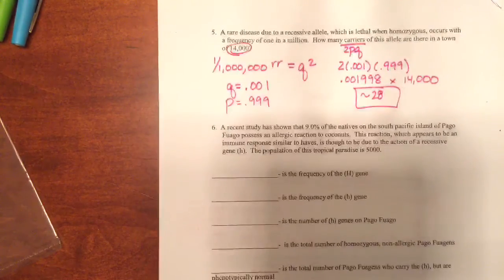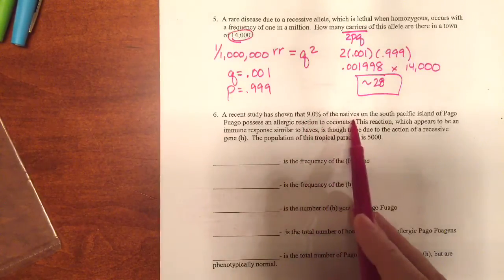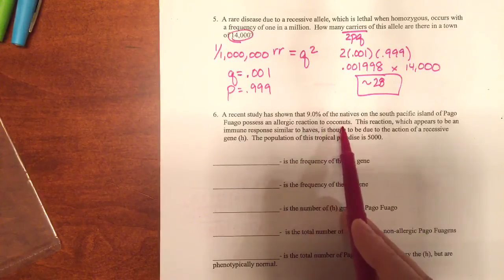All right. And lastly, you have this study that shows that 9% of the natives possess an allergic reaction to coconuts.